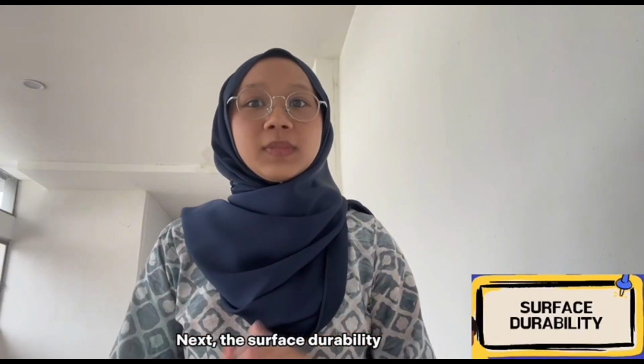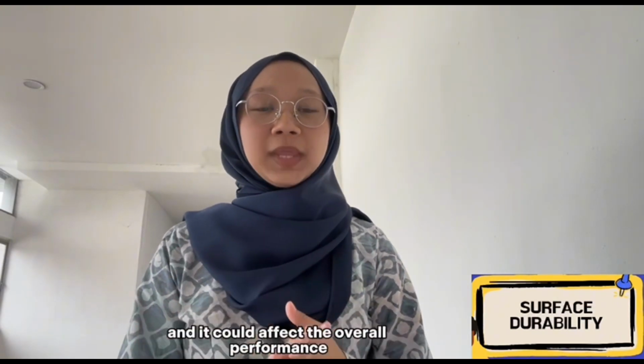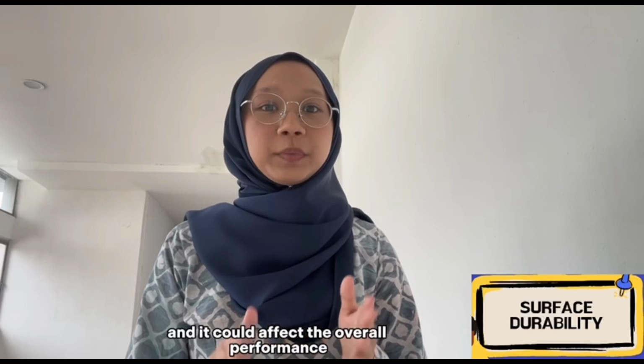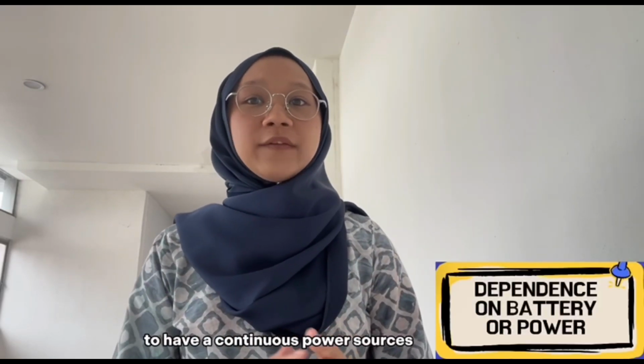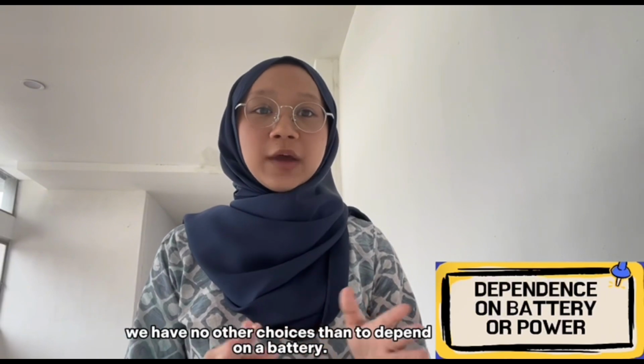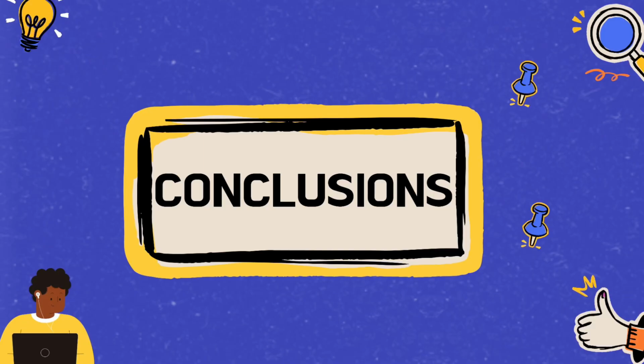Next, the surface durability. The surface may wear out over time and it could affect the overall performance of the model. Lastly, to have a continuous power source, we have no other choice than to depend on a battery.